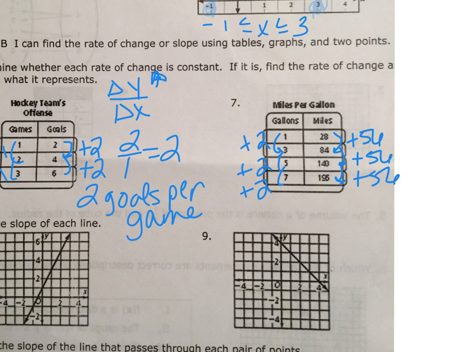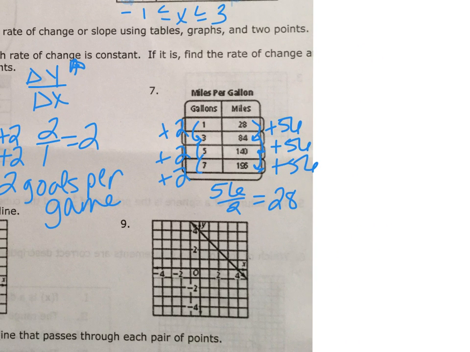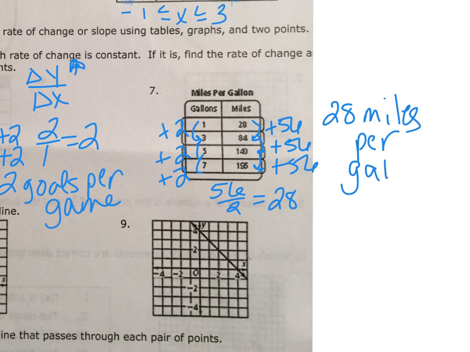So it looks like every time X increases by 2, Y is increasing by 56. So change in Y over change in X simplifies to 28. And that means we are getting 28 miles per gallon, which is pretty good.